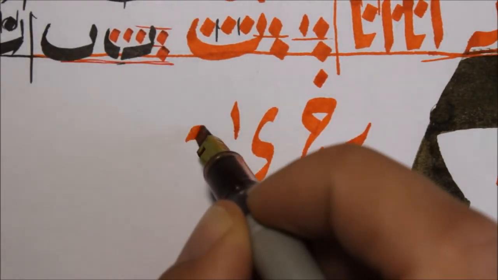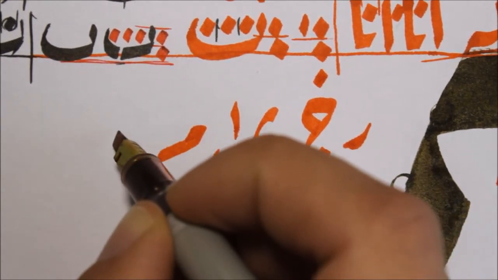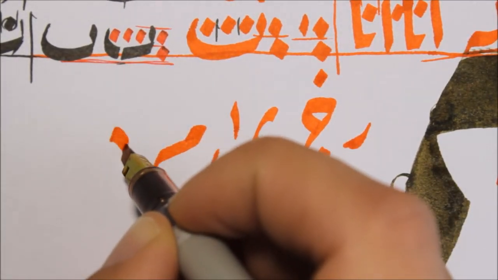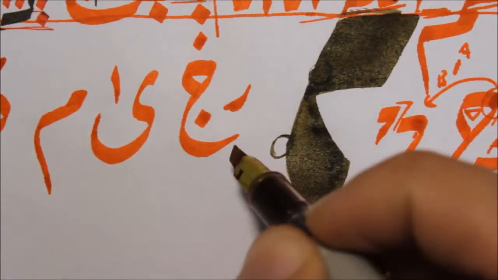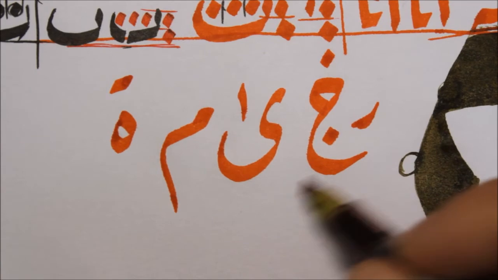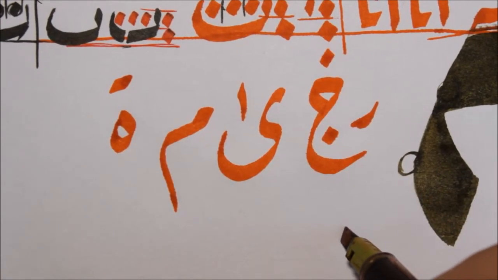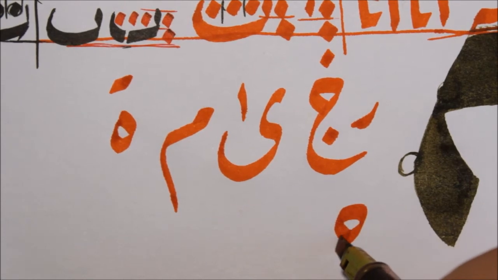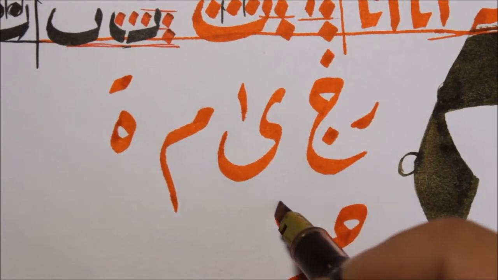Mim, or Ta Marbuta or Ha. So if any of these letters follow Ha, it looks like this. So here you can see Har or Hajj.